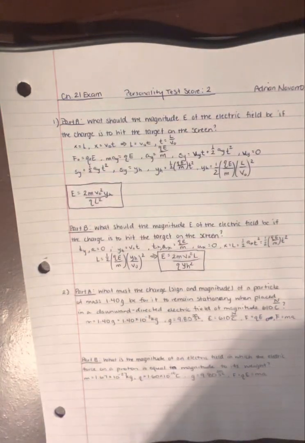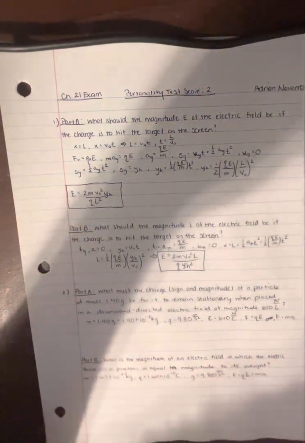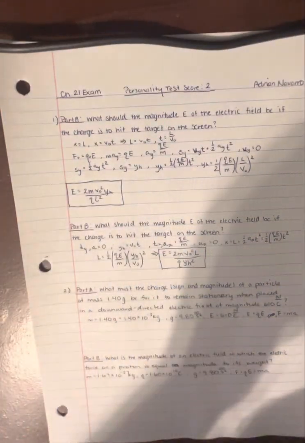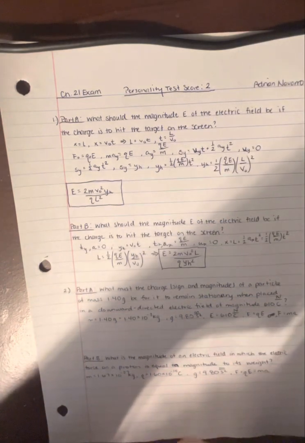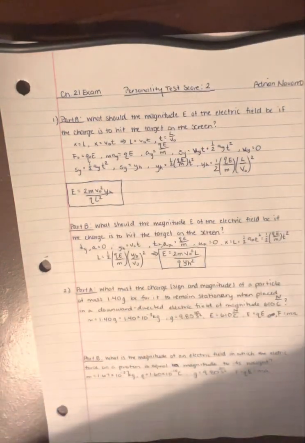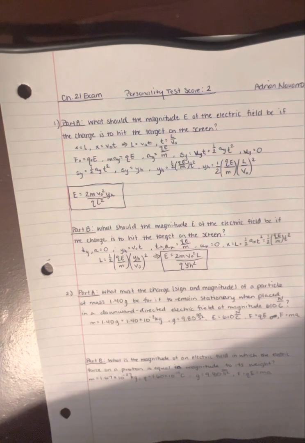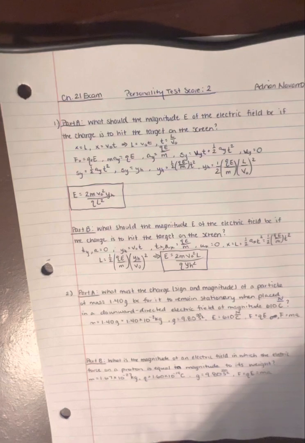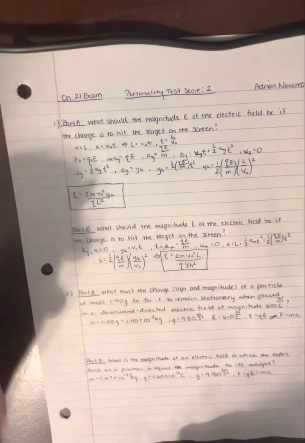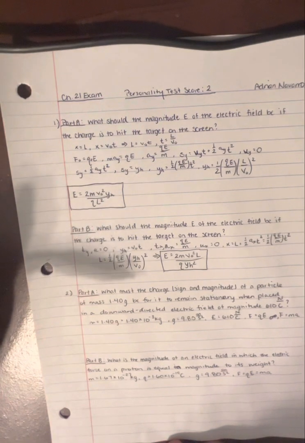So for me, I am able to tell that it's going to be in the negative direction, hence it's going down. And then using the equations from chapter 21, there is force equal to the magnitude of the charge of the particle itself times the electric field, which the force is actually equal to mass times acceleration.